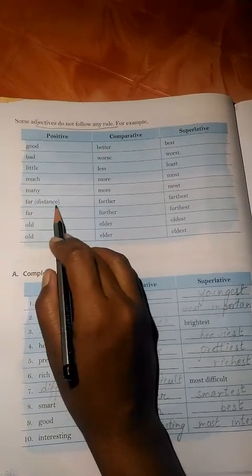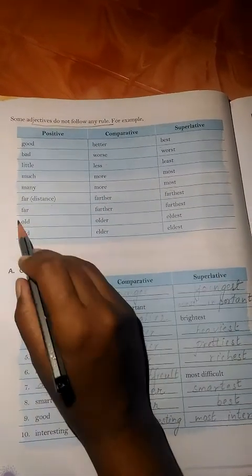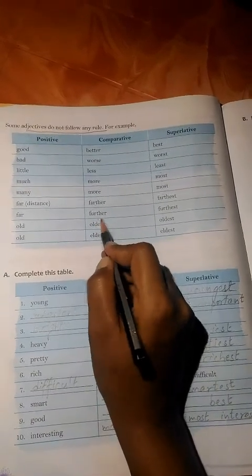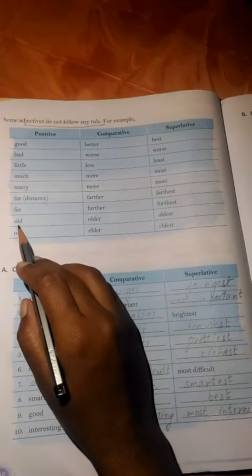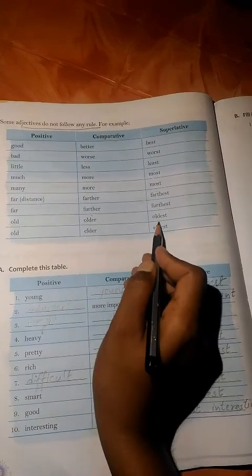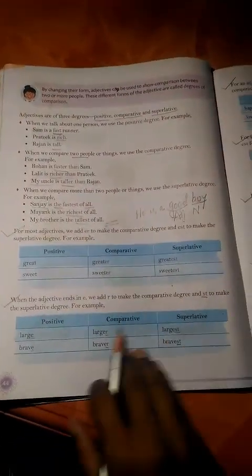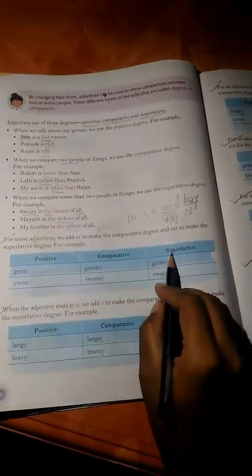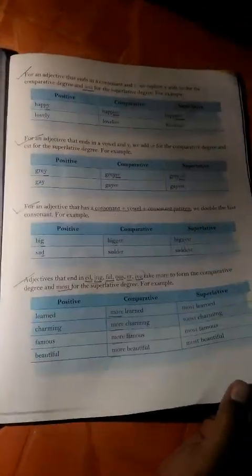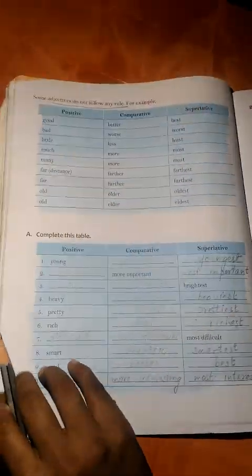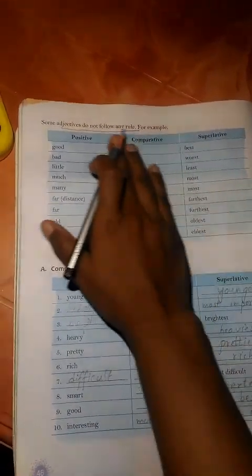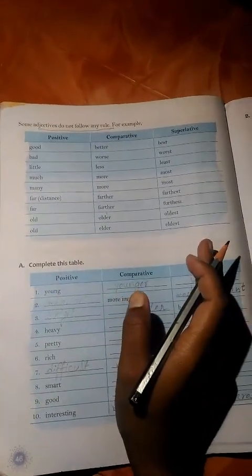Far, here far means distance. Farther, farthest. This other far, which is further, means later on. Next is furthest. Next is old, older, oldest. Old, elder, eldest. So we have found that there are almost 6 rules, 1, 2, 3, 4, 5, 6, and you have to read the rules very carefully so that you will not get confused if you read the rules carefully and learn. And these are the adjectives that do not follow any of the rules.